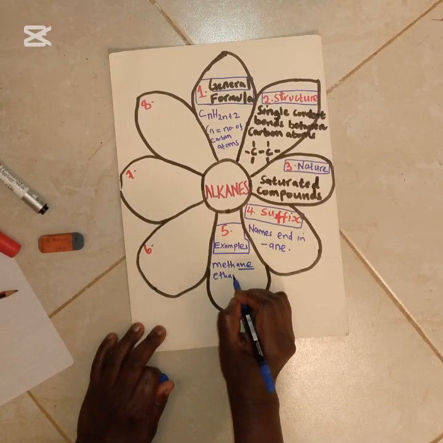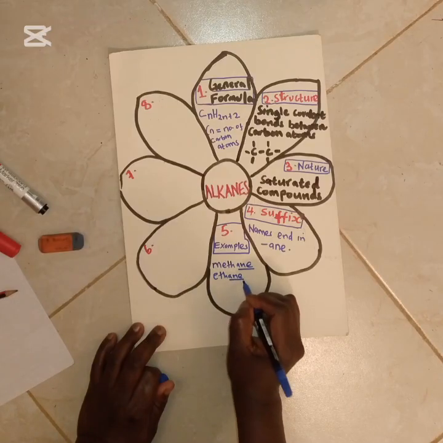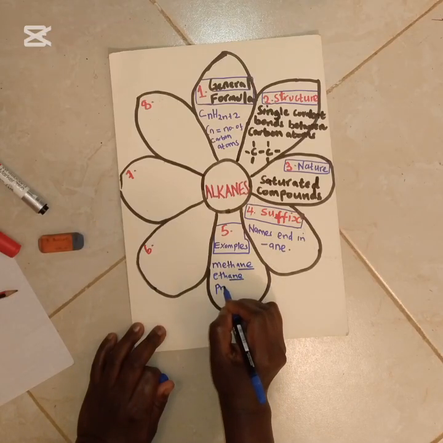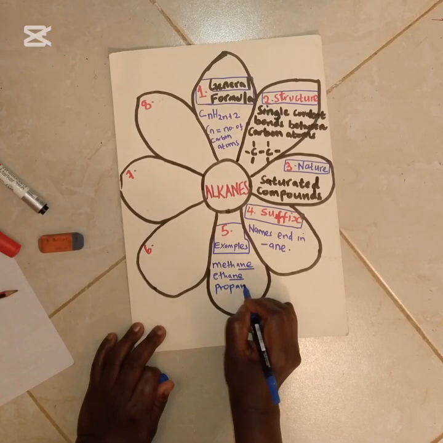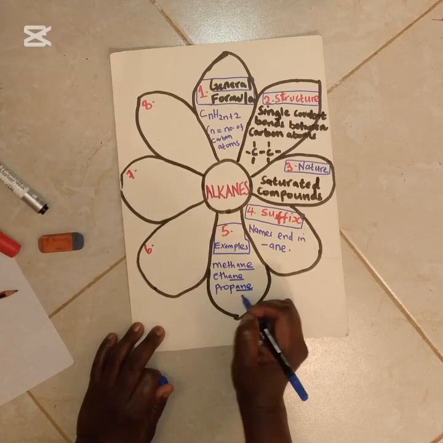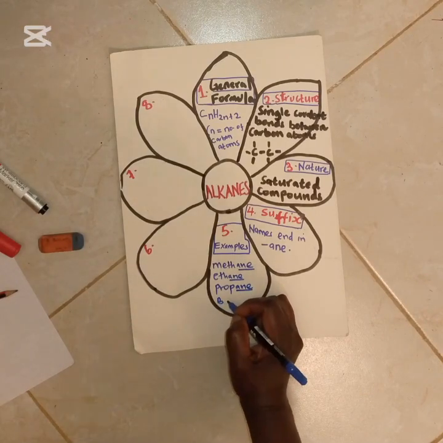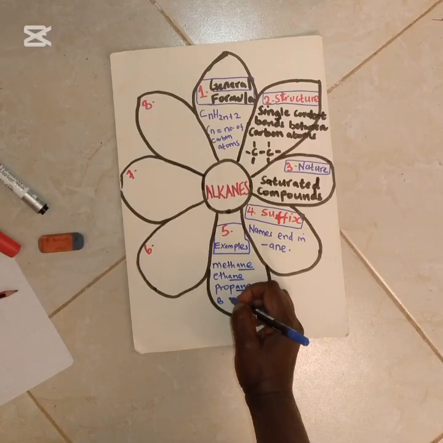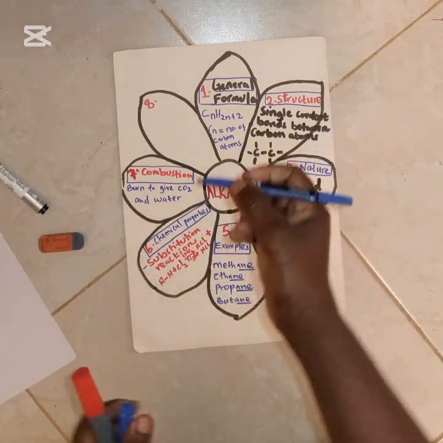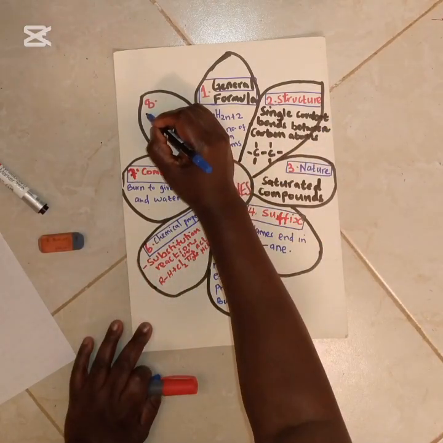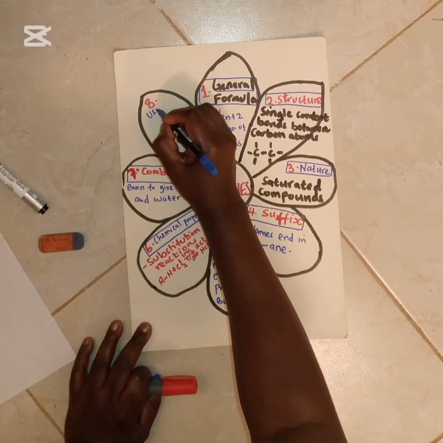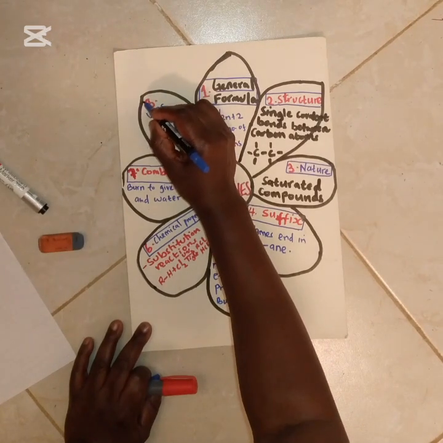We have methane. You can see the name ending in ane. Then the second member is ethane. Again, you can see the name ends in ane. The third member of the alkane family is butane. The name ends in ane. And then we move on like that.